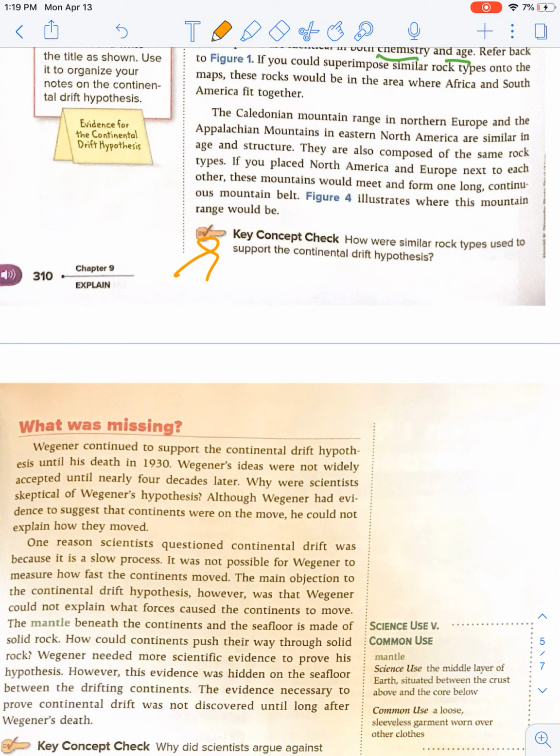Key concept check. How were similar rock types used to support the continental drift hypothesis? Well, they saw that there were similar rocks on parts of the continents that would fit together. And your book says, where am I? Page 310.